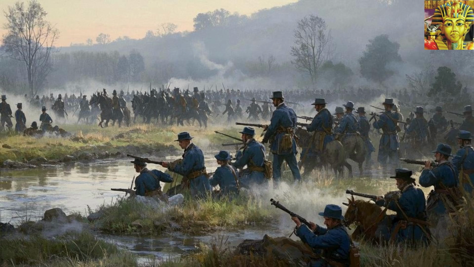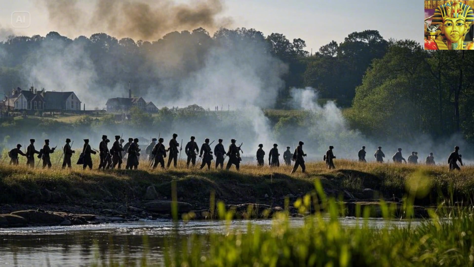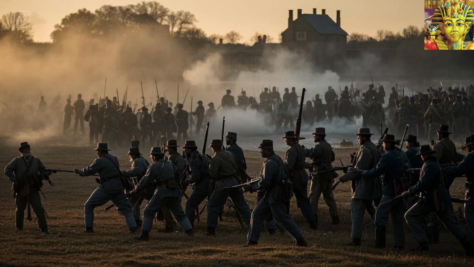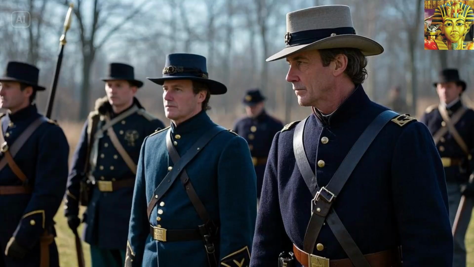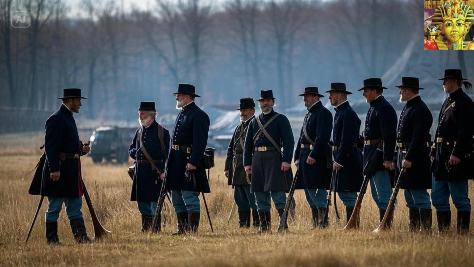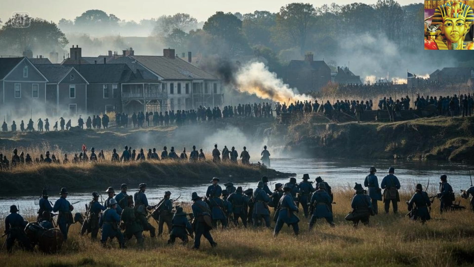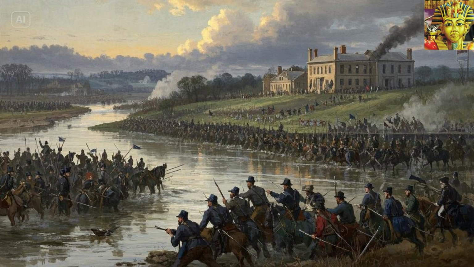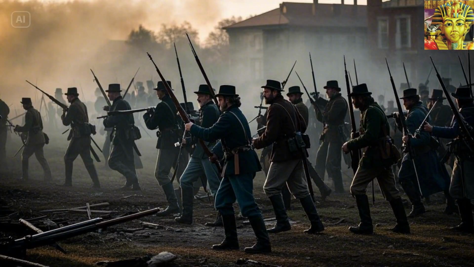2. Transportation issues. The pontoons were heavy and cumbersome, requiring specialized wagons and teams of horses to transport them. The roads were in poor condition due to winter weather, further slowing their progress. 3. Confederate interference. Confederate cavalry under General J.E.B. Stuart conducted raids on Union supply lines, disrupting the movement of the pontoons and other supplies. 4.